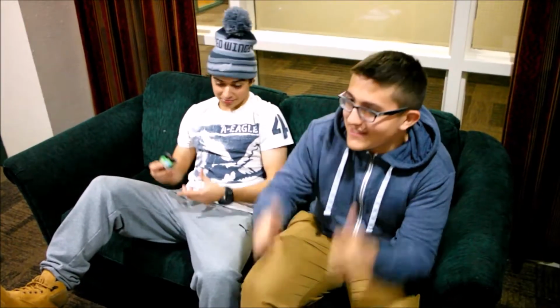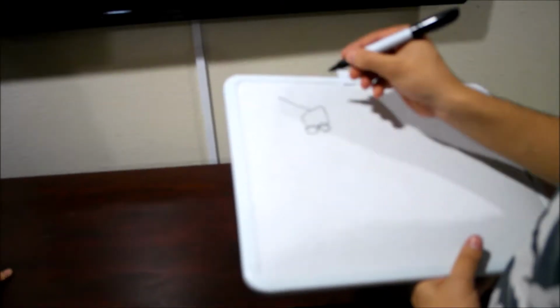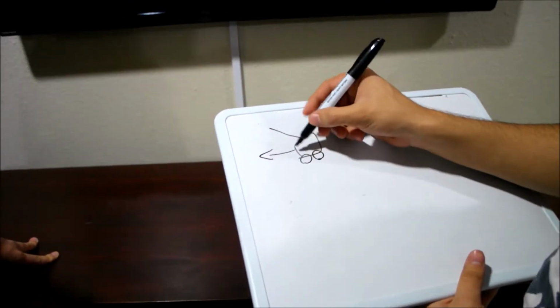Alright, Zach, let me first explain to you how energy is transferred from our hand into the car. So basically, here's your hand, and when you pull back on the car, when you pull it back to here, the energy is transferred from your hand into a spring, which is in the motor of the car.